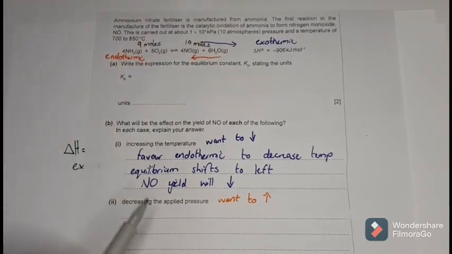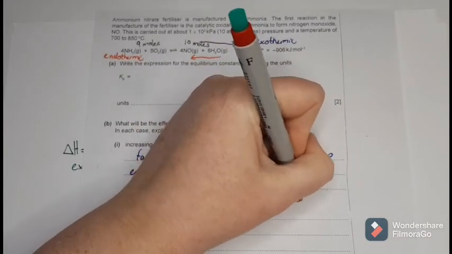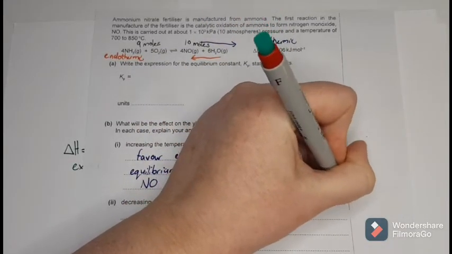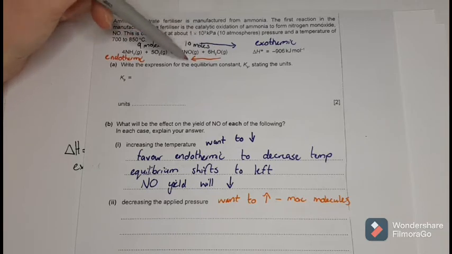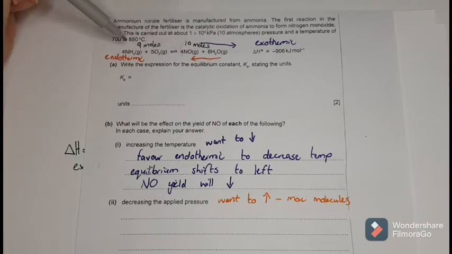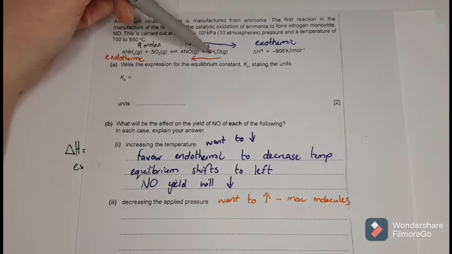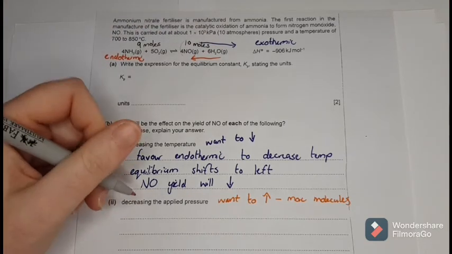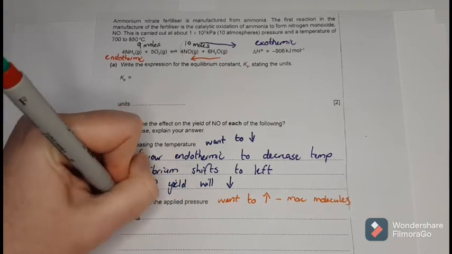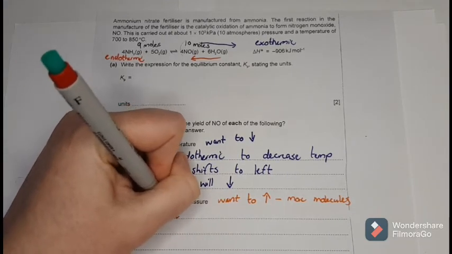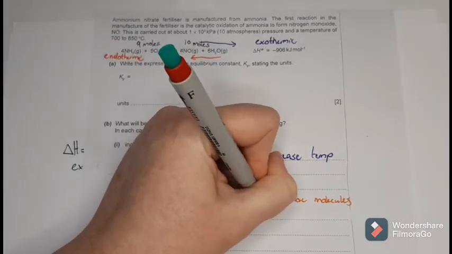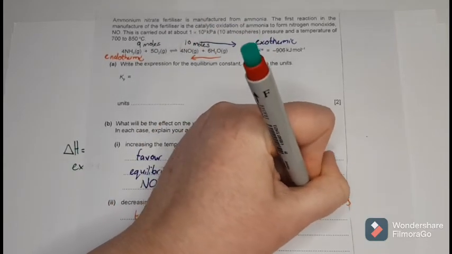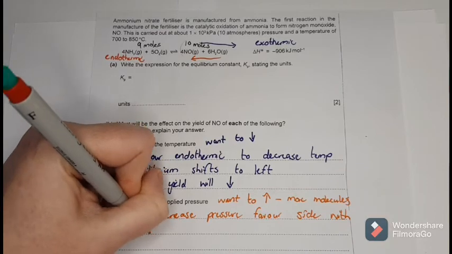So now, if I want to increase the pressure, it means I want more molecules. So now I look at the side where I'm going to have the most amount of molecules, which means this side. So now I'm going to go this way. So I'm going to shift to the right-hand side. So when I'm decreasing the pressure, to increase pressure, it means I'm going to favor the side with more molecules.